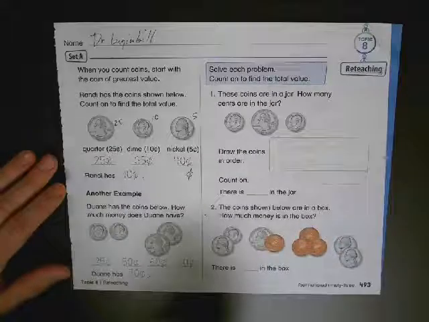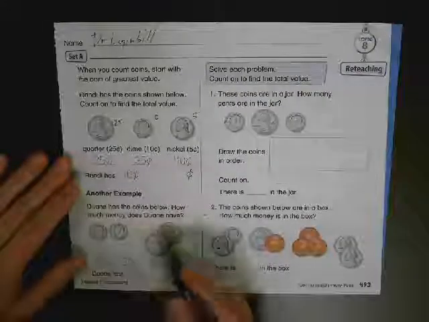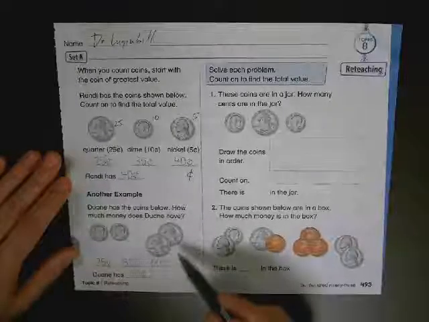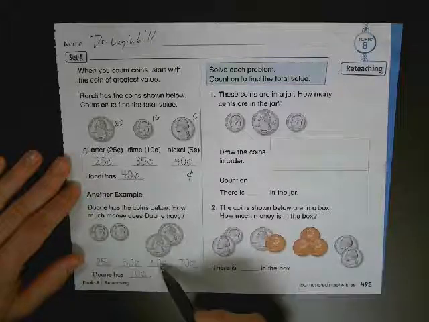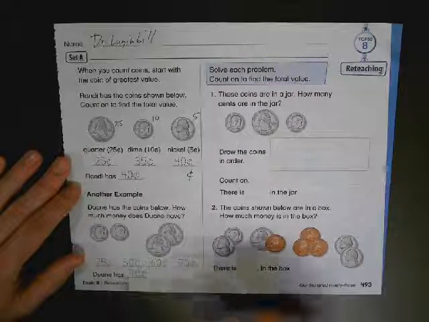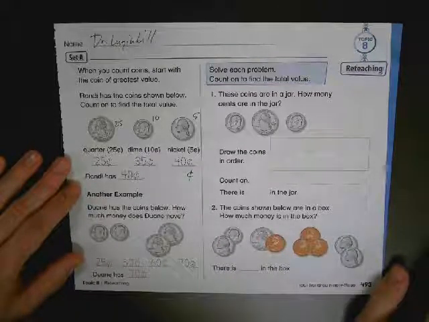And then down here at the bottom it says Dwayne has the following coins. How much money does Dwayne have? Well, they just put them in order, right? Counting on, 25 and 25. 25, 50. Plus 10 is 60, plus 10 is 70. He has 70 cents. Great.